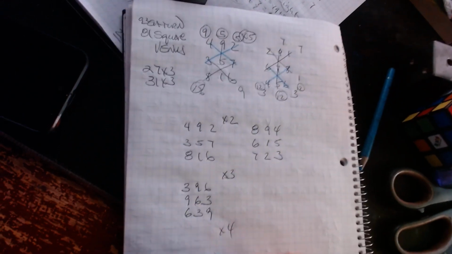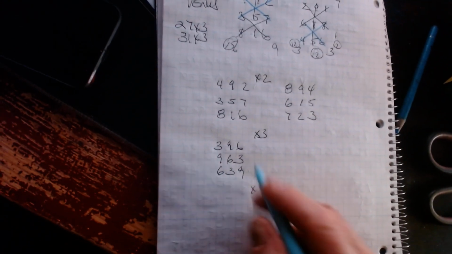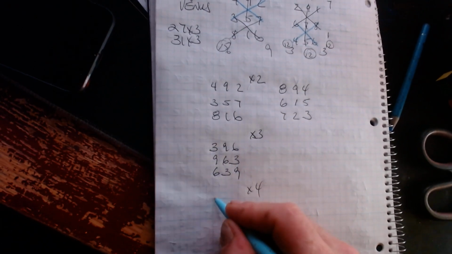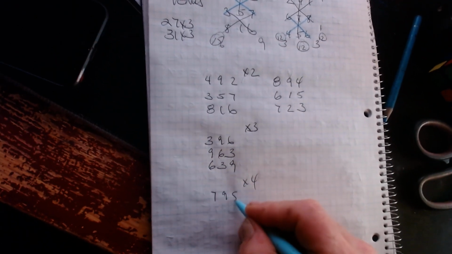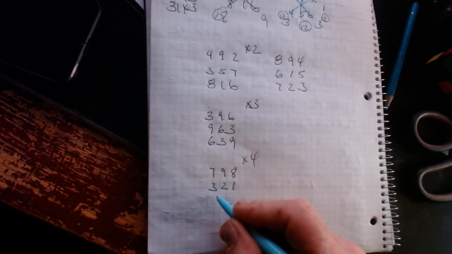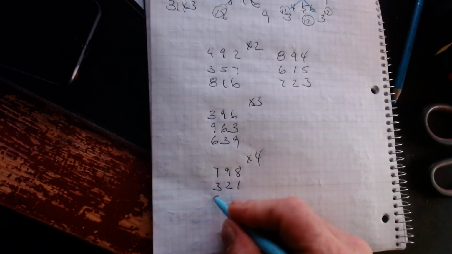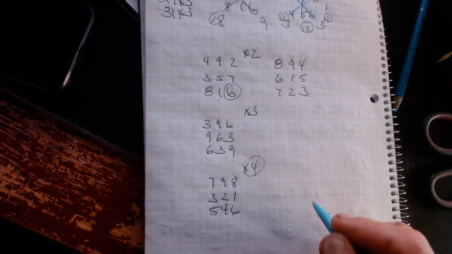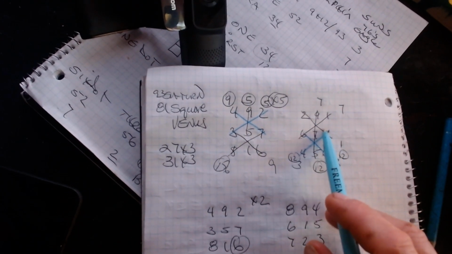That is your 3. Now if you multiply it by 4, that is your Mars connection. This is your Earth, this is your Mars. So when you multiply it by 4, this becomes 7, 9, 8. This becomes 3, 2, 1. This one becomes 5, 4, 6. 4 and 6 when multiplied becomes the same number again. Now we're going to bring it to number 5. Number 5 is over here. Saturn square is 2, 9, 1, 6, 7, 8, 4, 5, and 6.